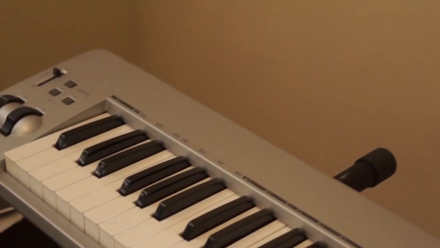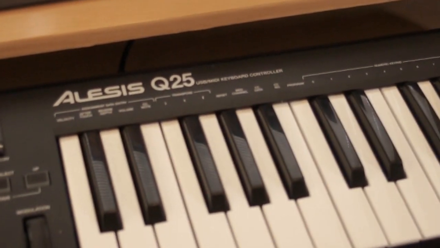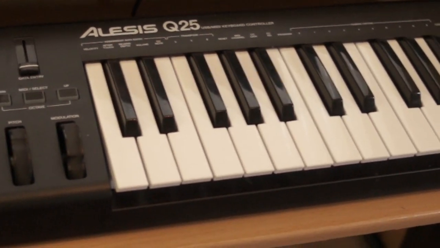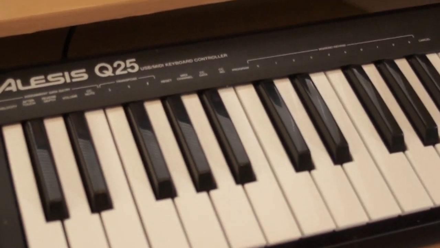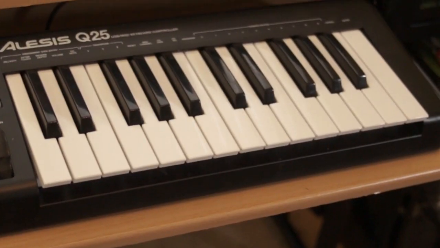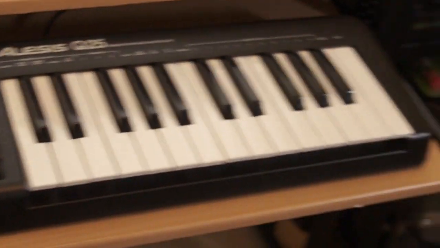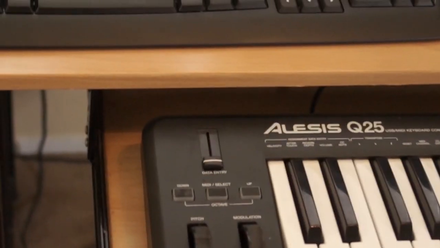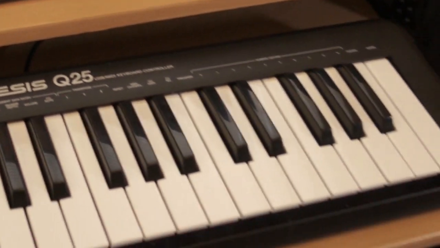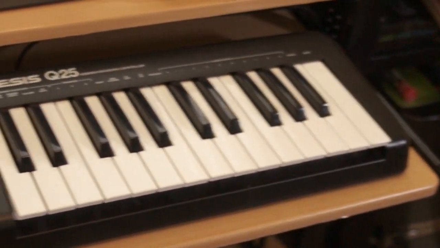That's a USB keyboard. I also have right here the Alesis Q25. I mainly use this keyboard to play bass. It's more accessible. It's right in front of me, and I can use it to just work out some melodies or whatnot. But you don't need two keyboards. You can use either or. You can use a small 25 key keyboard, any one. I don't recommend any particular brand. Just make sure that it has MIDI capability.